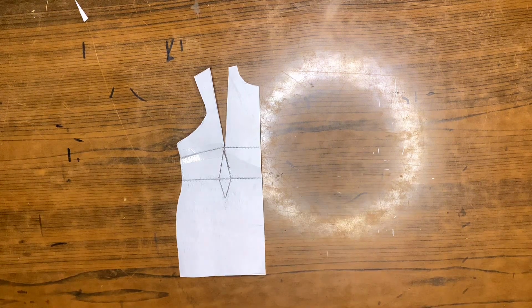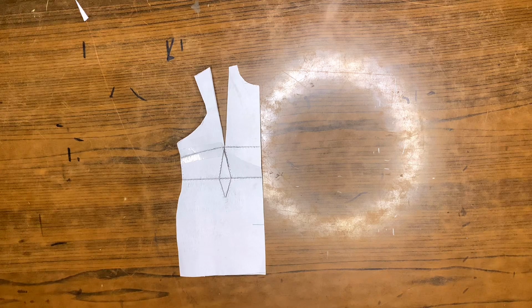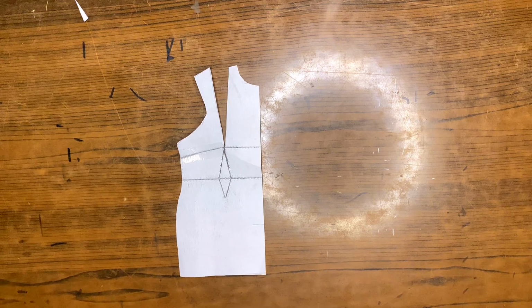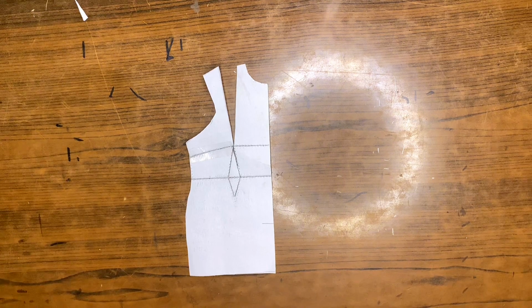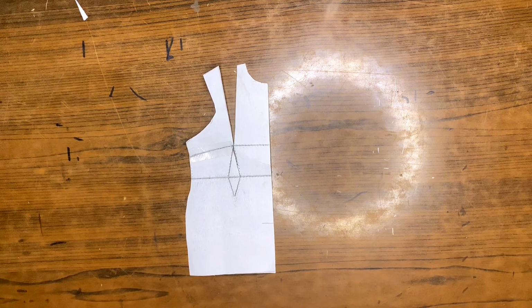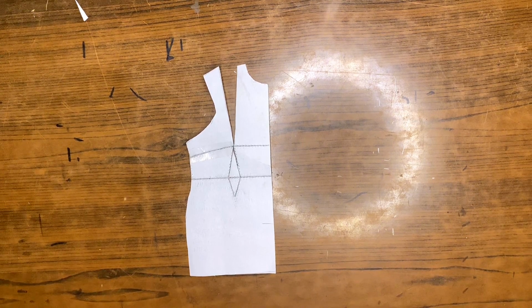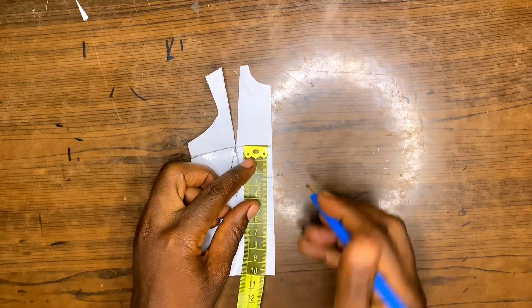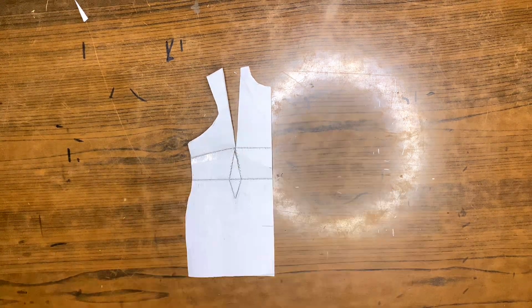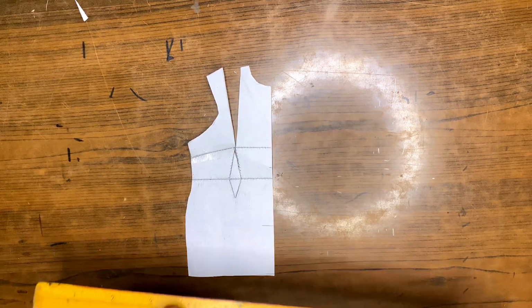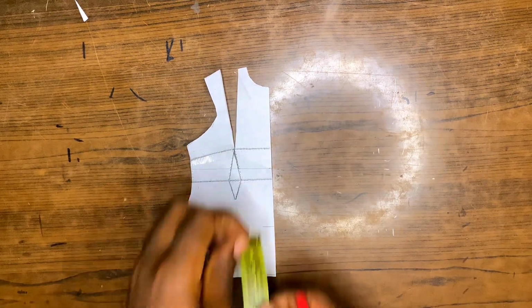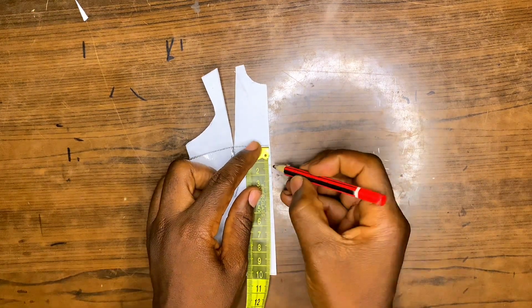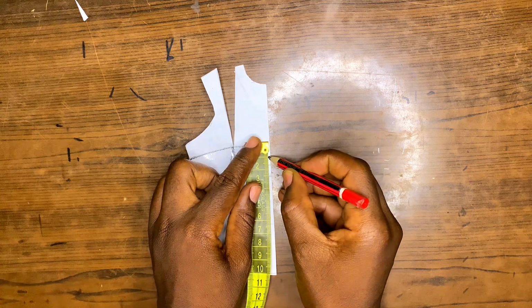The next thing we're going to do now is to go on and create our style line. It starts with a curve from under the bust area. From our contour guideline, the distance between your bust and your under bust from size 8 to 18 is 3 inches. So we're just going to measure 3 inches and draw a straight line as our guide. We'll go higher at the center front by say 1 inch.